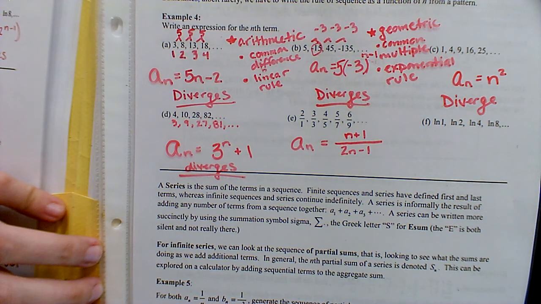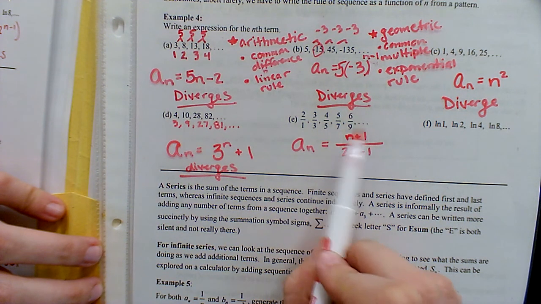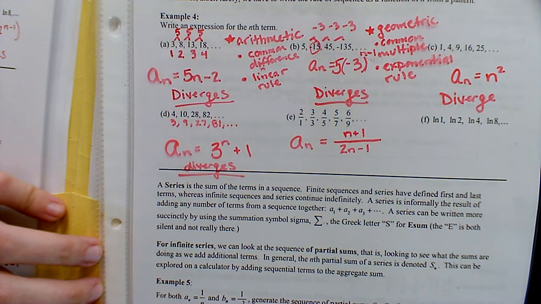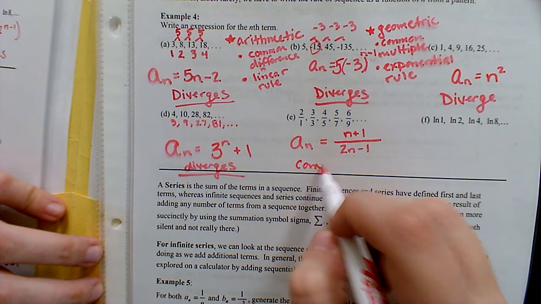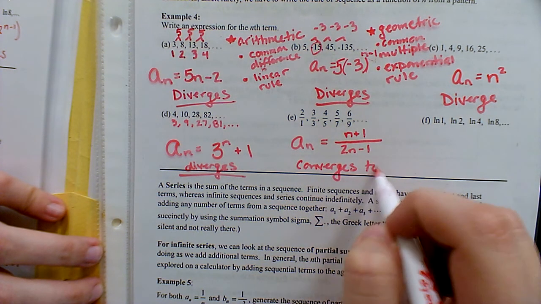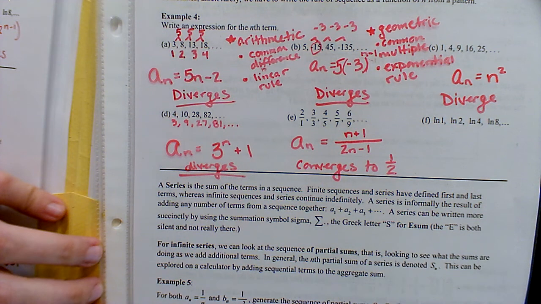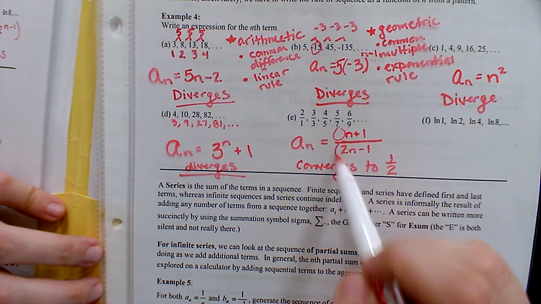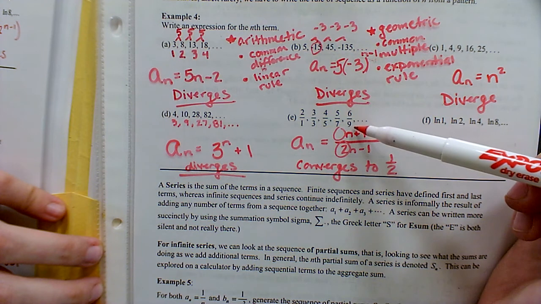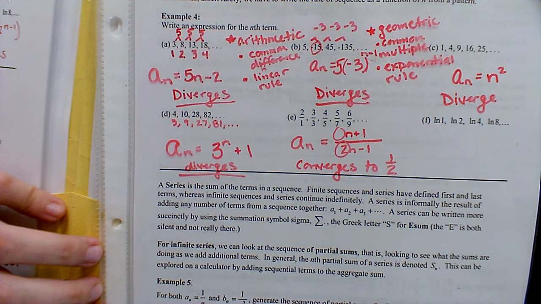Converging or diverging? Can you tell based off the terms? Can you tell based off the rule now that you have one? Yeah? It is. Yep. How'd you know 1/2? Yep. The 1 divided by 2, we have the same growth rate. They're both an n to the first power. Good.